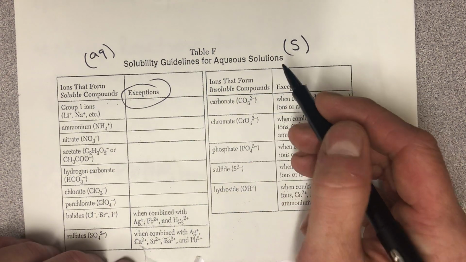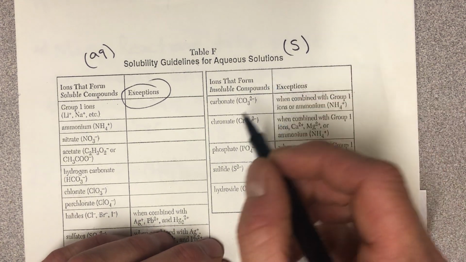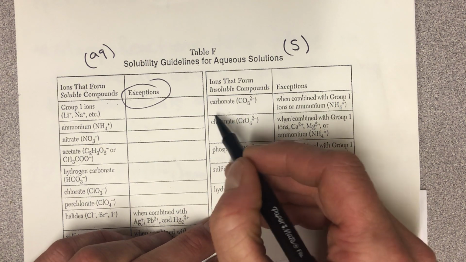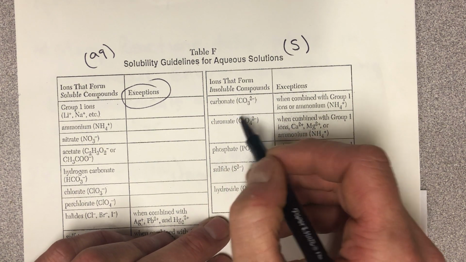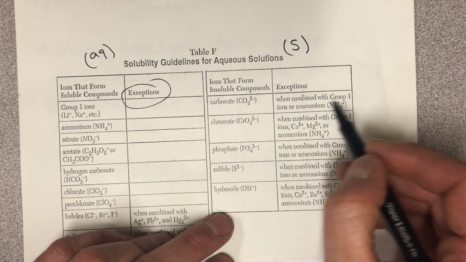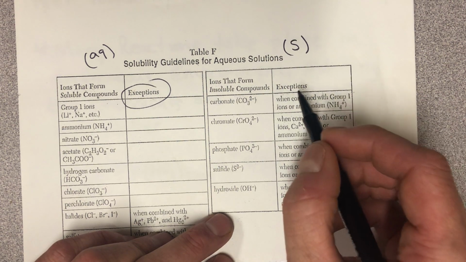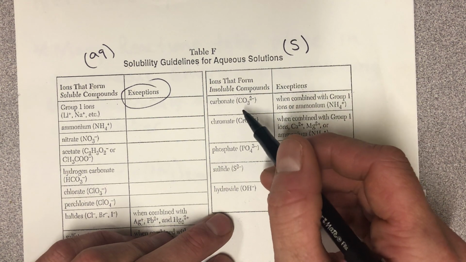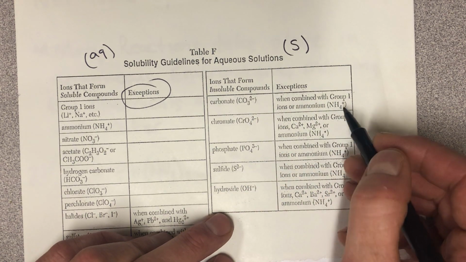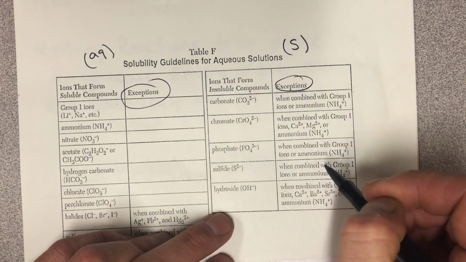The other side is for the insoluble compounds, and so carbonates, for example. Carbonates don't like to be dissociated. They typically form insoluble compounds, except when they're bonded to group 1 ions or ammonium. So if you had something like copper carbonate, it would be insoluble, but if you have something like lithium carbonate, it is soluble. So that's how this exceptions column works here.